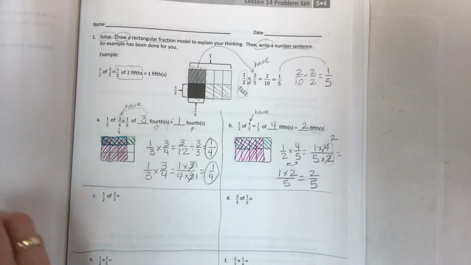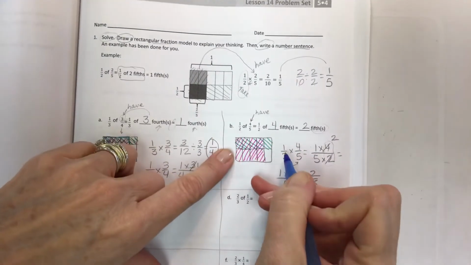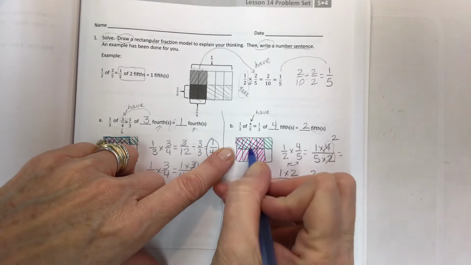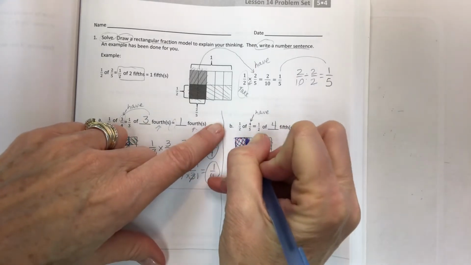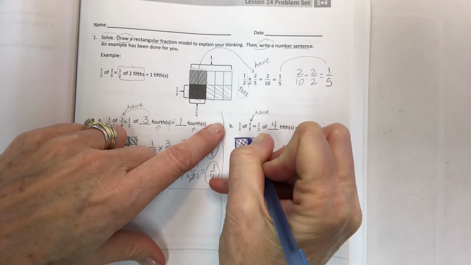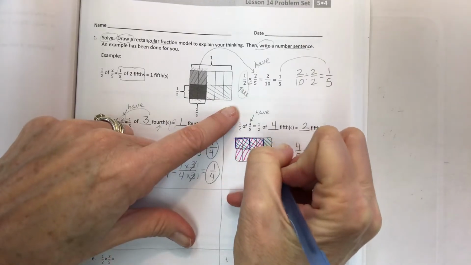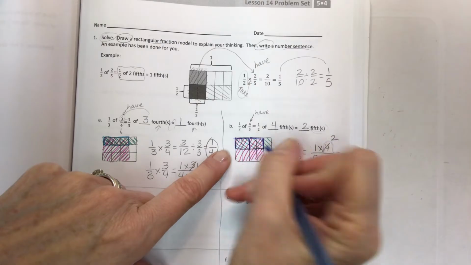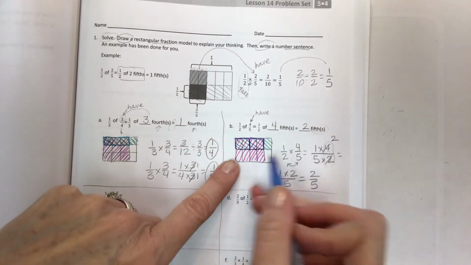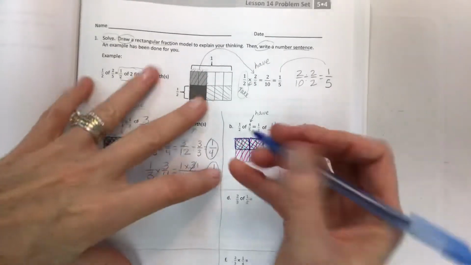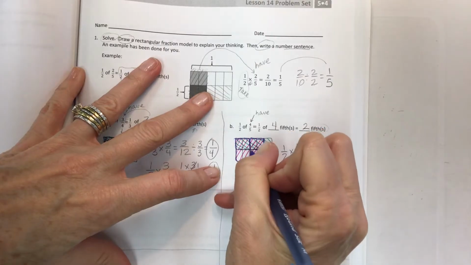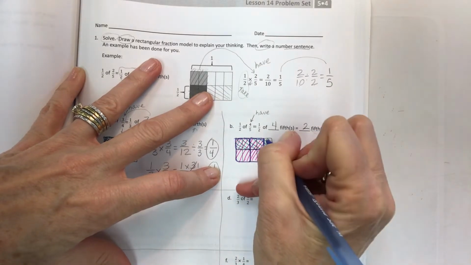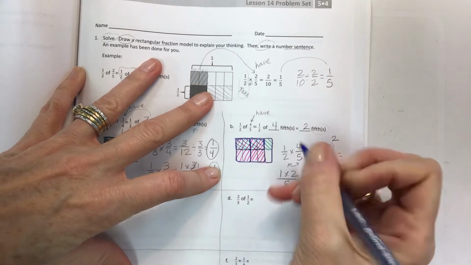Now let me get my pen, and I'll show you where the fifths are. Okay, so if I have 2, that is my answer of fifths. Here's one of them, and here's the other. 1, 2. So where are all the others? Well, 3, 4, and then this one is the 5th one.